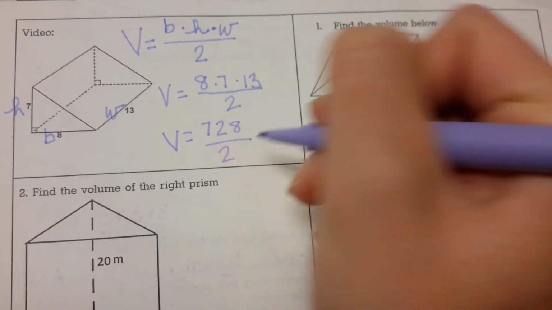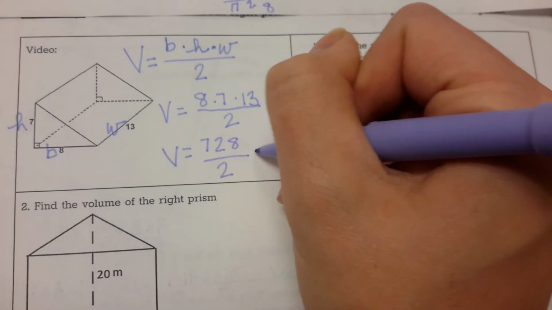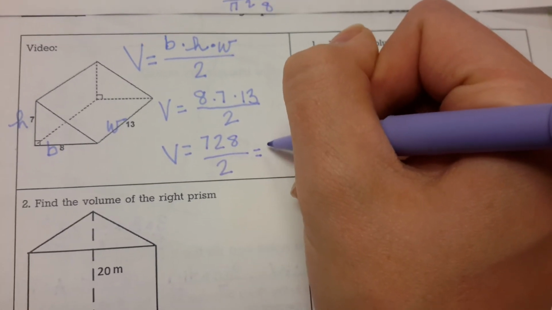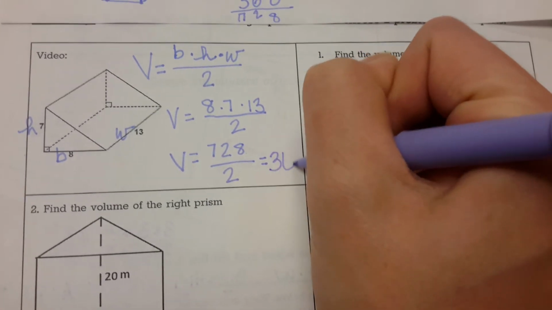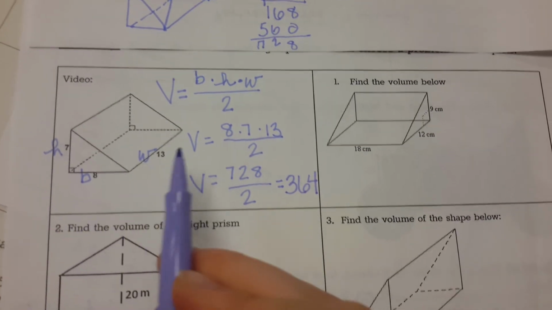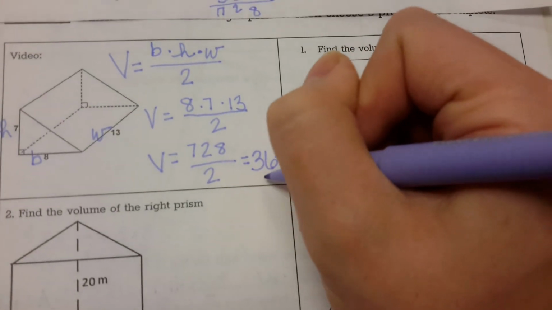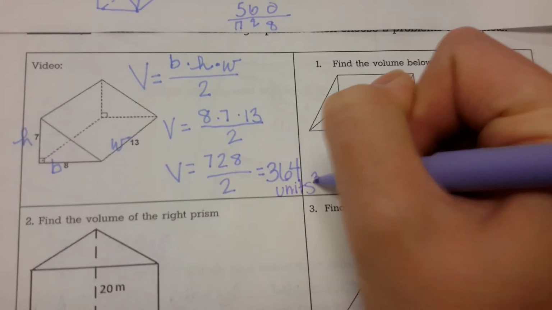And we are going to divide by 2, which gives us 364. And there are no units here, so we're just going to write units. And remember, for volume, our units are always cubed.